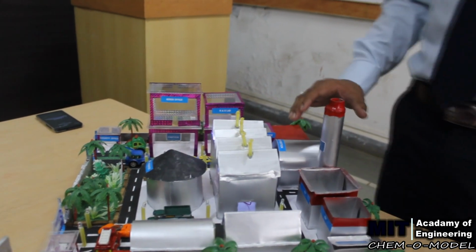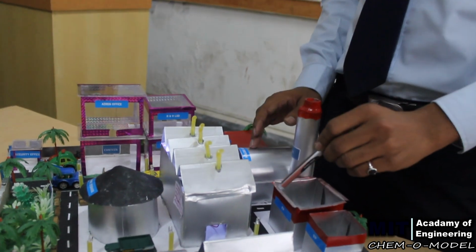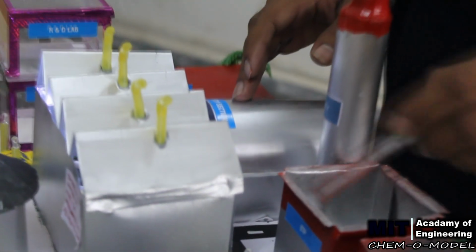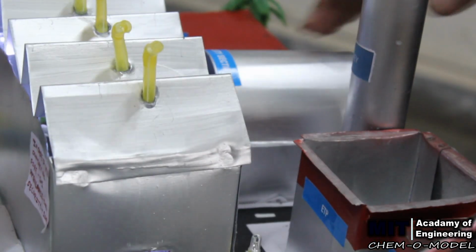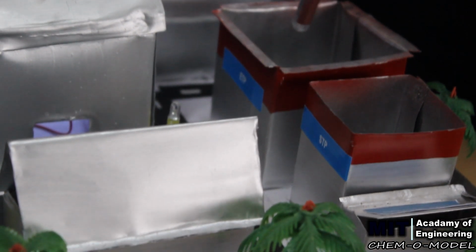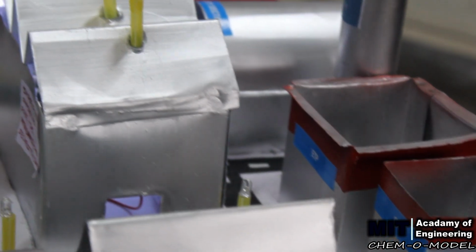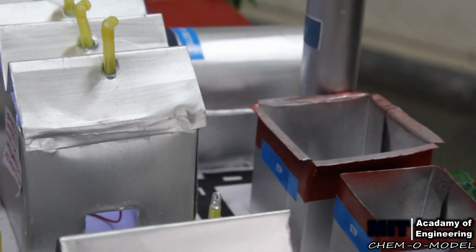Next, we are going to discuss the chimney. This is the chimney of our industry. The main basic concept of our industry is ETP and STP. What is ETP? ETP is effluent treatment plant. STP means sludge treatment plant. In the effluent treatment plant, we treat wastewater, and the water can be reused again in our process. This is the pump section of our process.